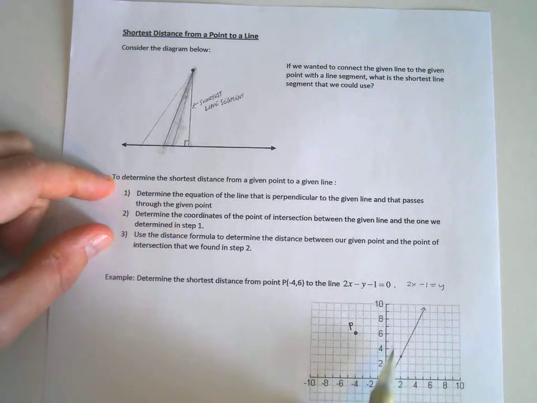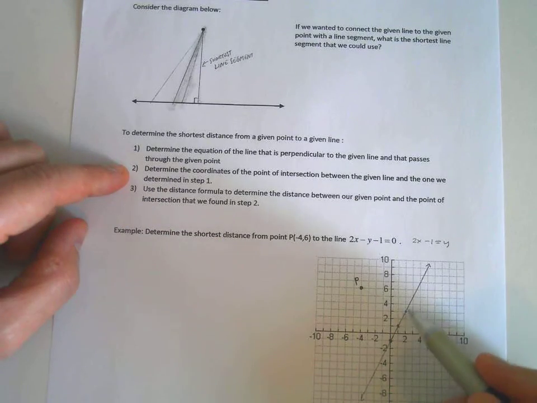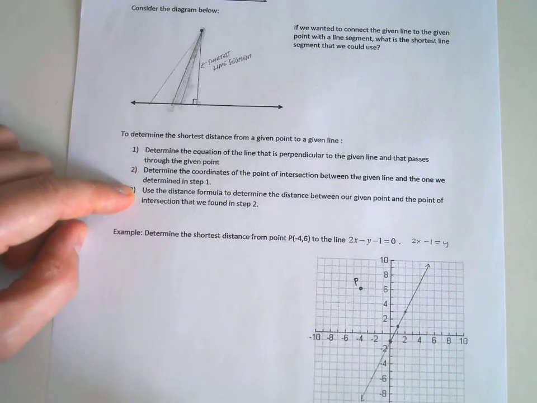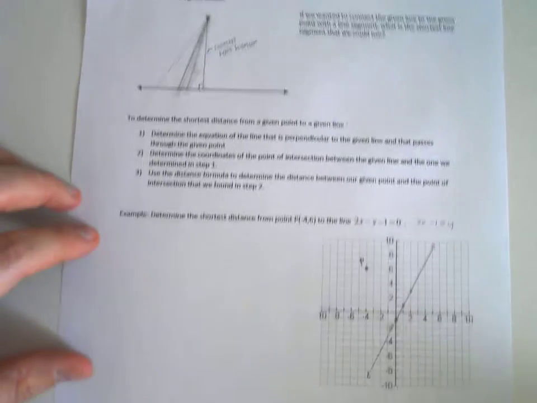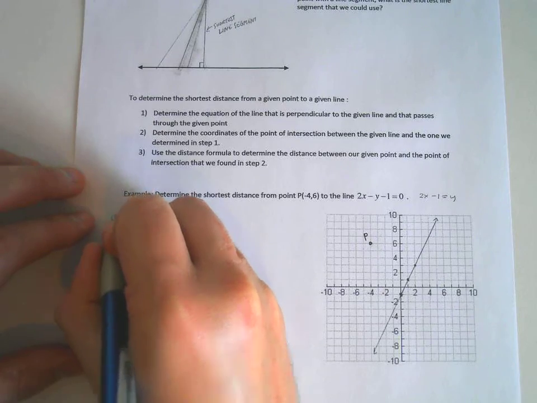First, I'm going to find the equation of the line segment that's going to be perpendicular here. Then I'm going to find, where does that actually meet? Where do they intersect somewhere here? So that I could use the distance formula between this point and the point of intersection, and then calculate the distance. That'll be our shortest distance. Okay, so let's go through that in those steps. So let's do step 1.